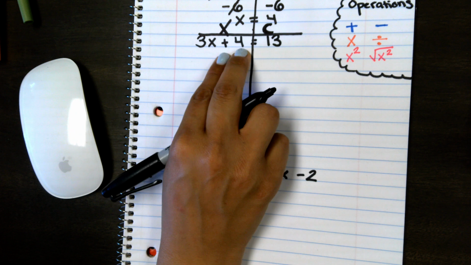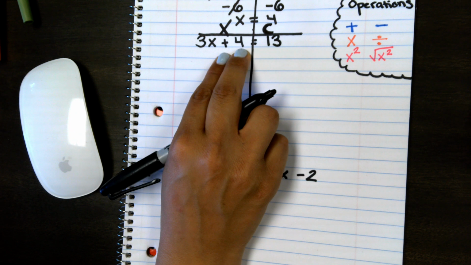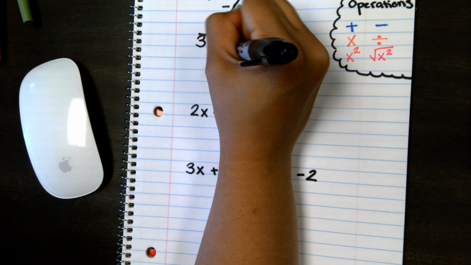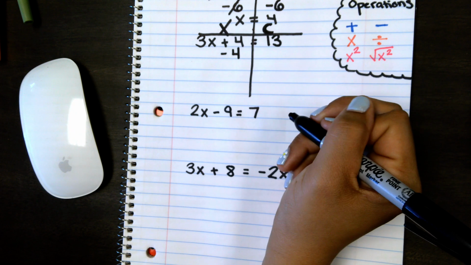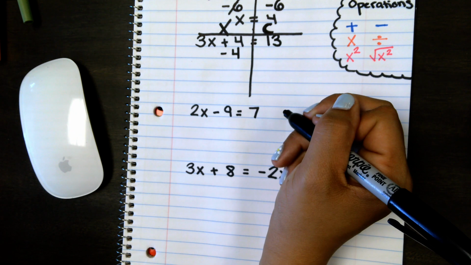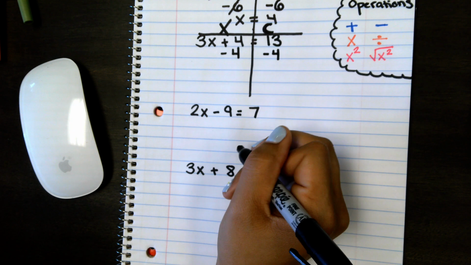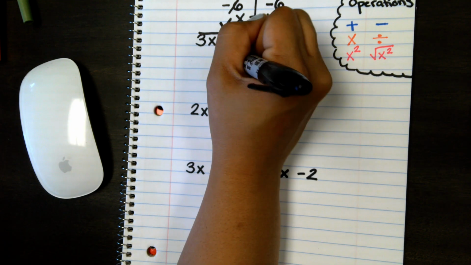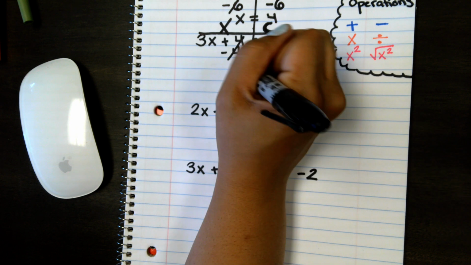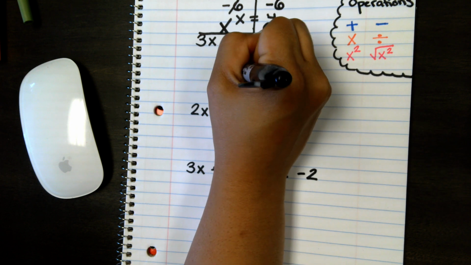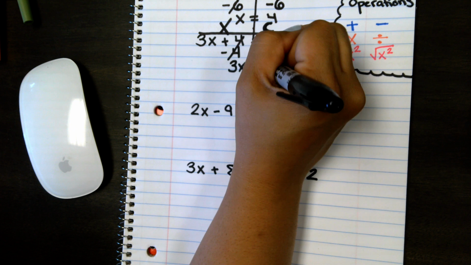So I'm going to start with this plus 4. How can I get rid of that plus 4? Well, I can subtract 4. And remember, I want to keep the equation nice and balanced, so I'm going to subtract on this side as well. So these 4's will cancel, and over here I'm left with 3x equals 9.